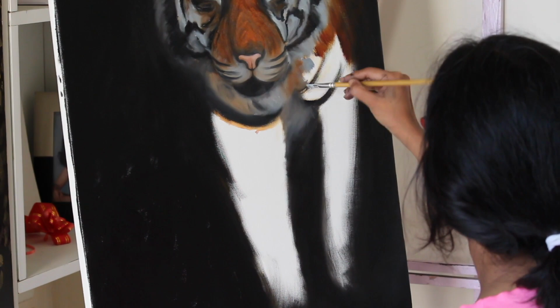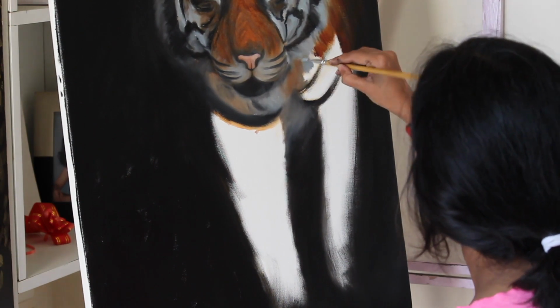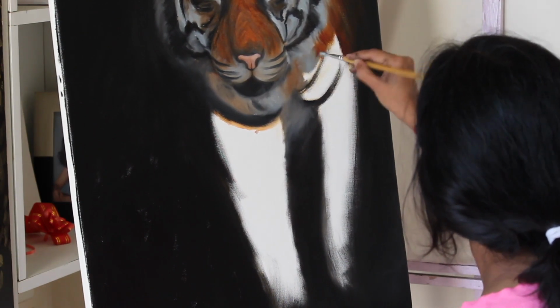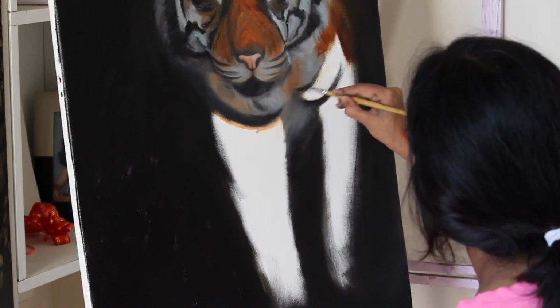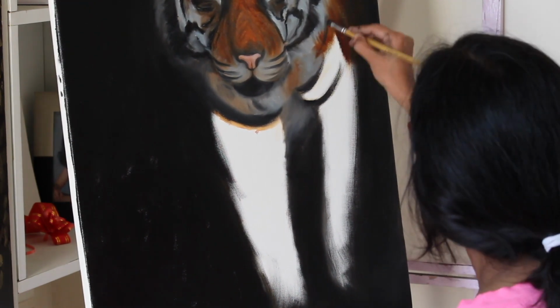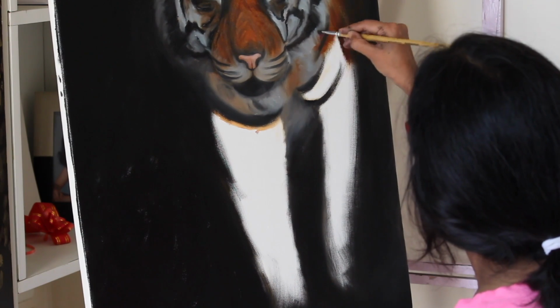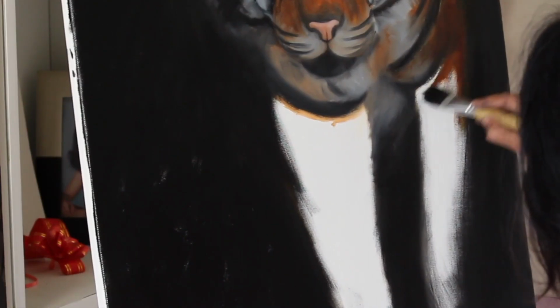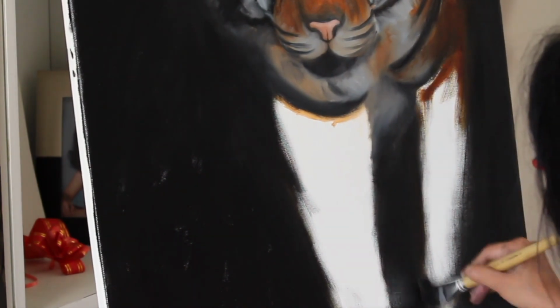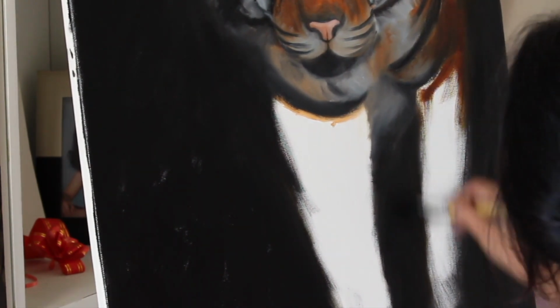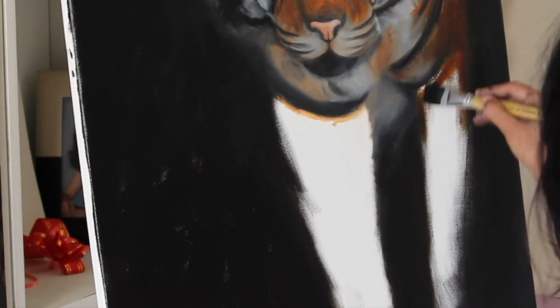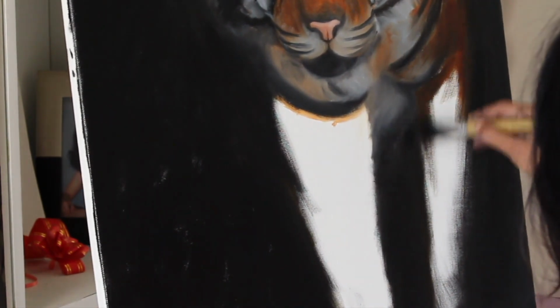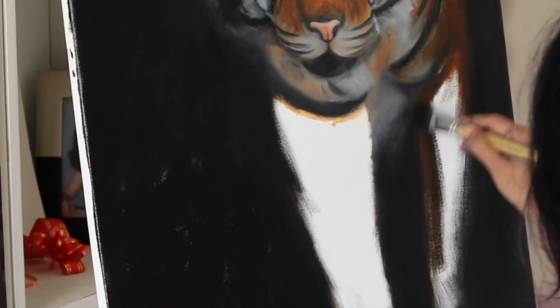I have also painted the background with black color. It's a flat background with black color. You can give any texture, a little bit of texture. You can also add a little bit of light in the outer section. It all depends on your creativity. And currently I have just painted black for the background. Then I will add a little bit of light in this.